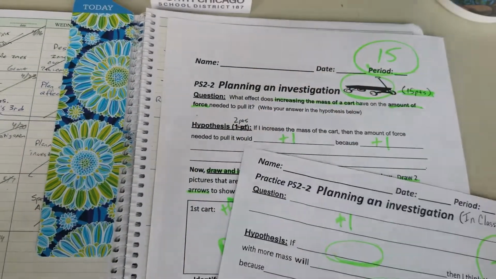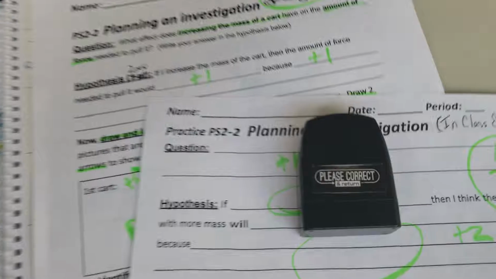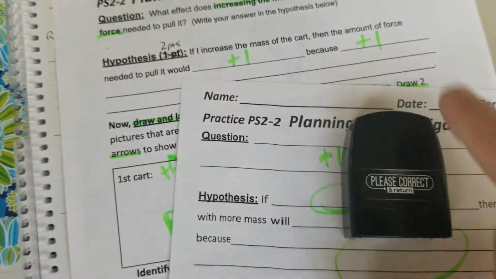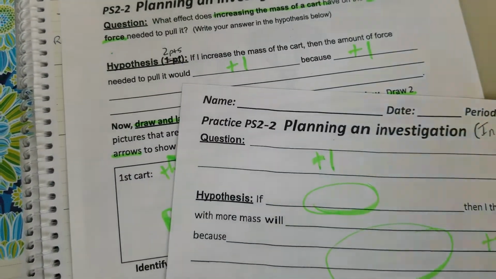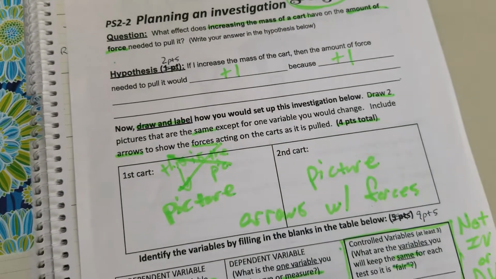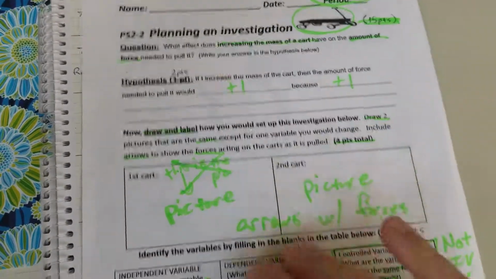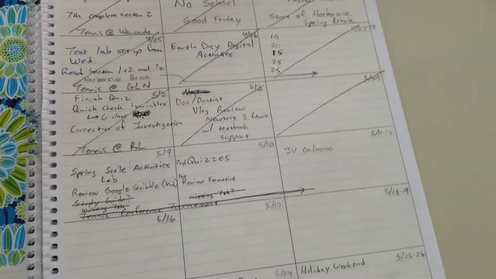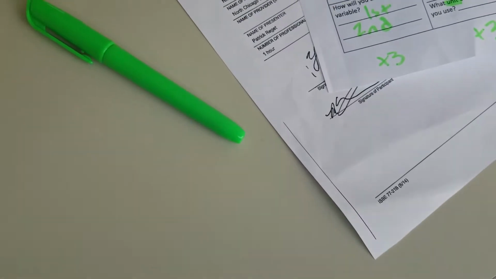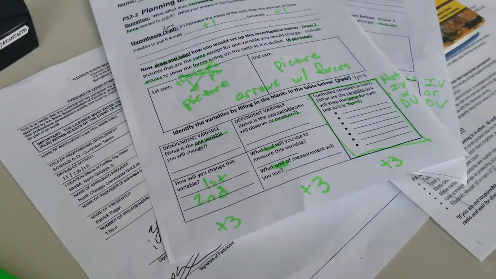If you got stamped with please correct and return on the formative one, then if you finish your test early, please take a look at it, correct it, and return it. That is your test review for today. Hopefully things go well. Ask questions if you have them. I'm always happy to answer questions. I'm just not happy to tell you answers that you should know on your own. That is the only key to that. So that is your test, and good luck.